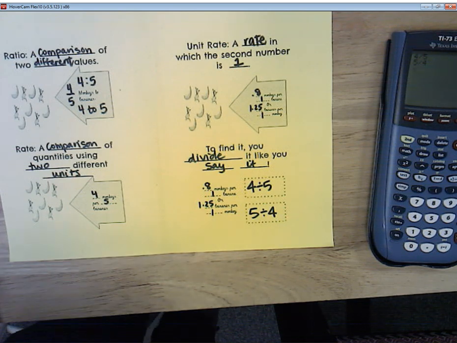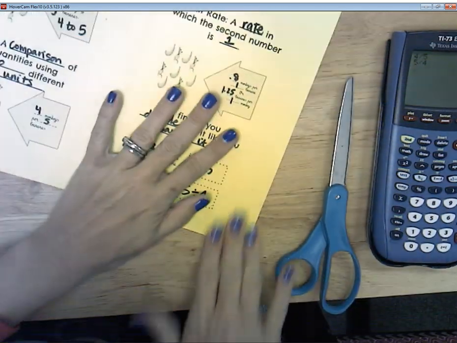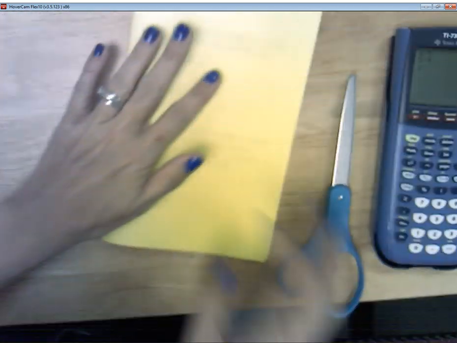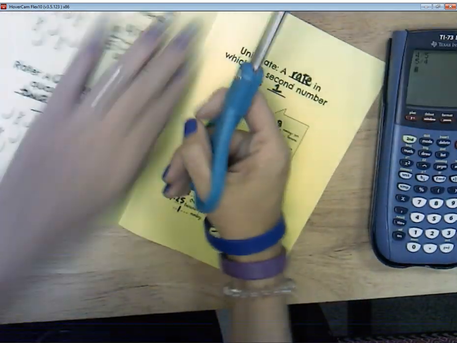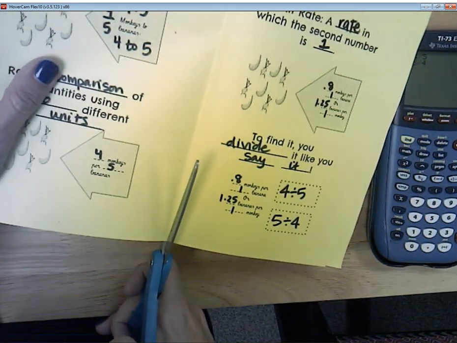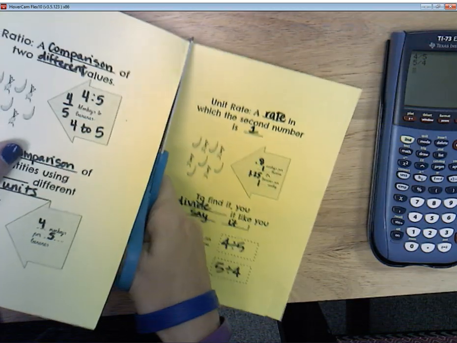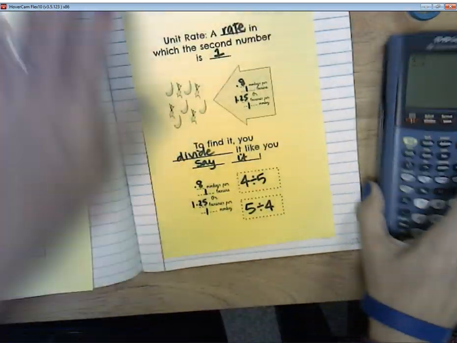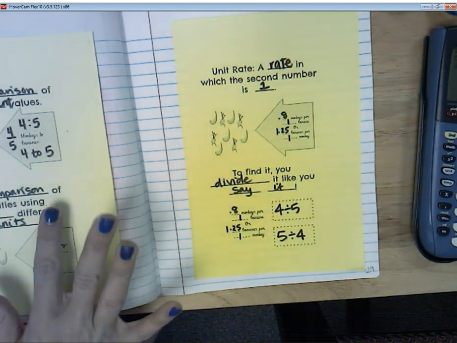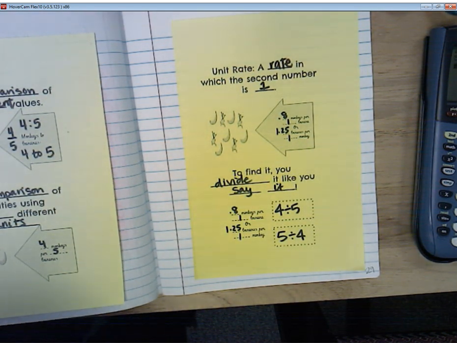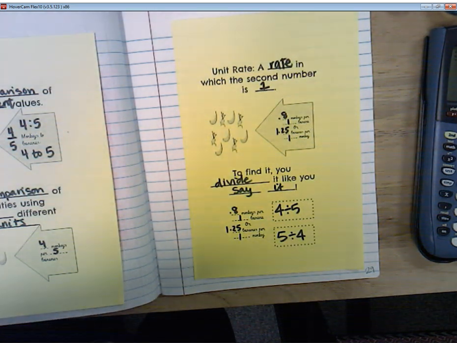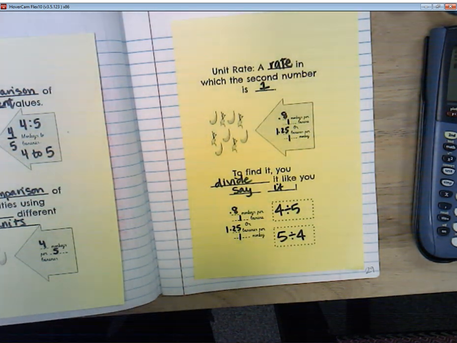Now that you have this information written in there, I folded it, and I made that crazy cut right there, which is kind of a bummer, but it is what it is. I made that fold, and I'm going to cut my page in half. Then I'm going to put it on pages 28 and 29. I'm going to make sure that ratios goes on page 28, and unit rate goes on page 29.